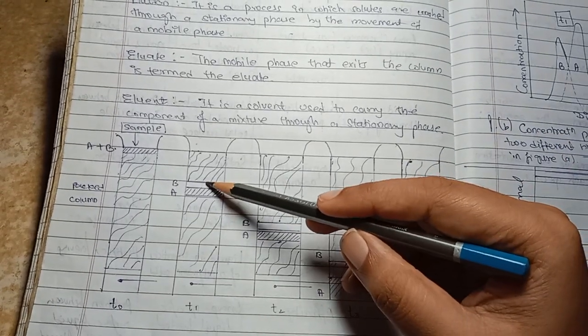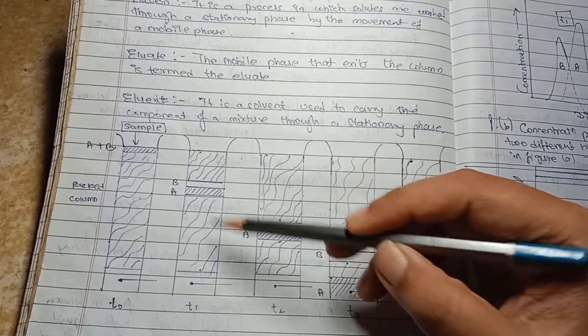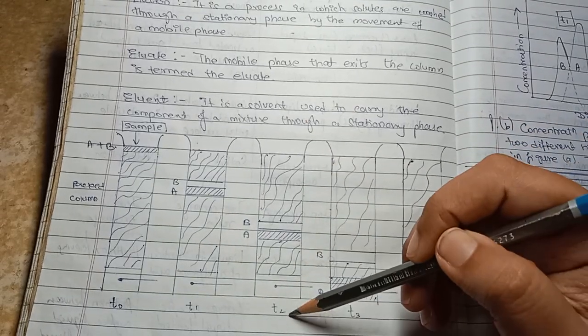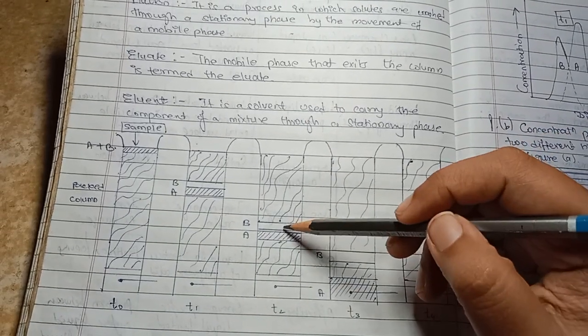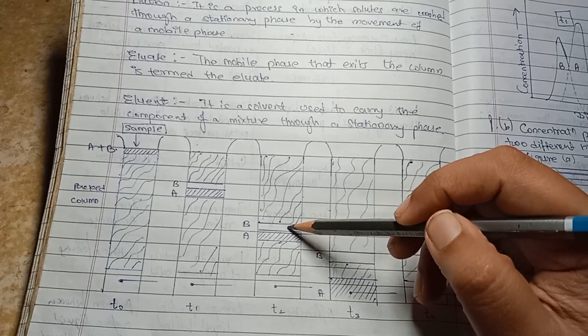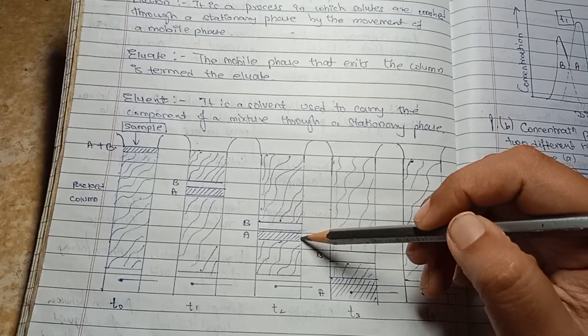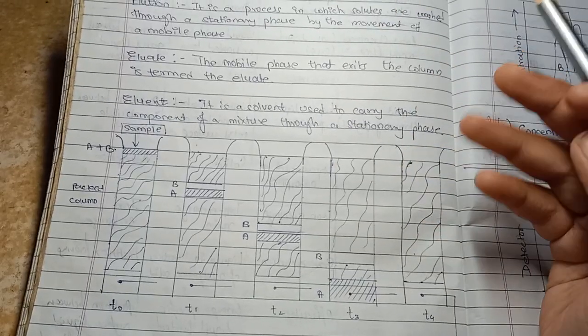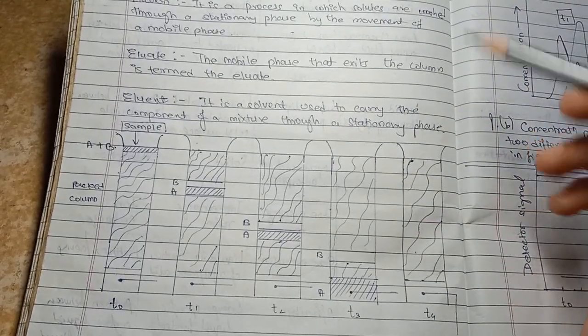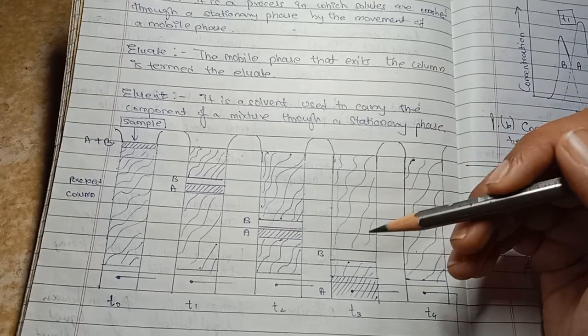At T1, A and B, these two different components, are divided. Later, after some time, these A and B components have some little space between them. That means they are getting separated.